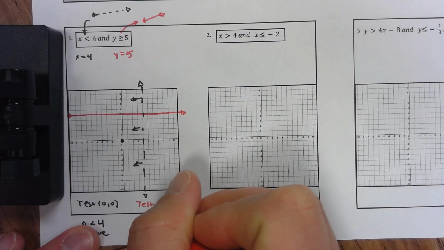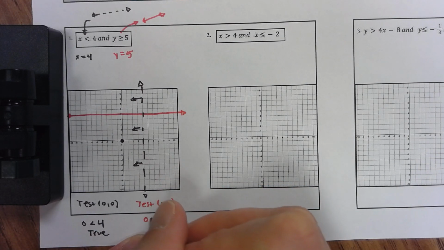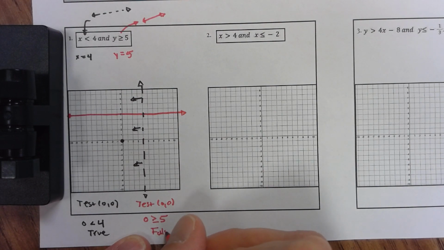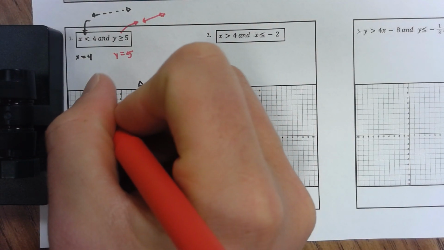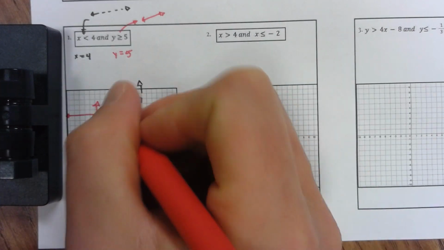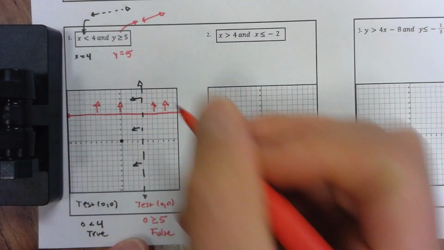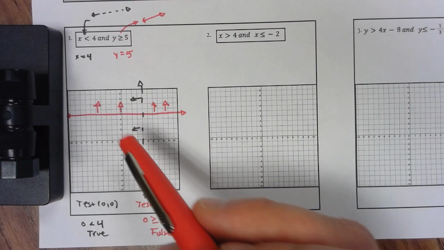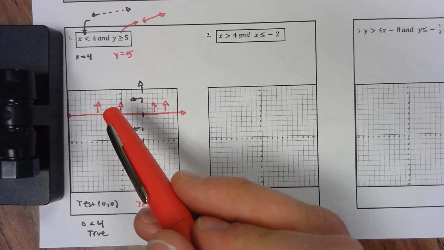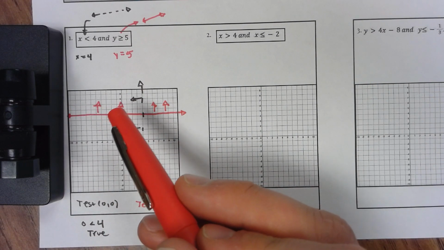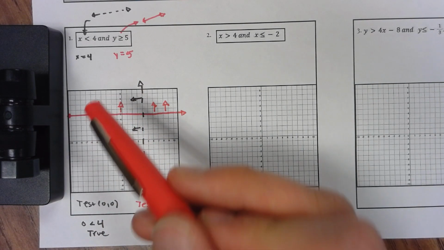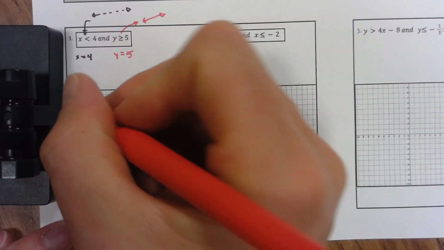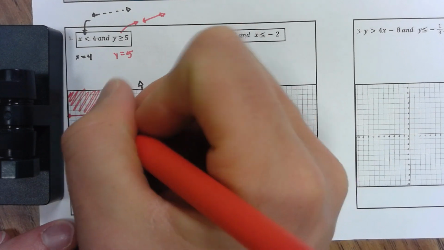So test 0, 0. I get 0 is greater than or equal to 5. That one is false. And so what that means is I need to be above the red line. And so the overlap is where it works for both inequalities here. So we need to be left of the vertical line and above the horizontal line, which means the region that makes both inequalities true is this top left section.